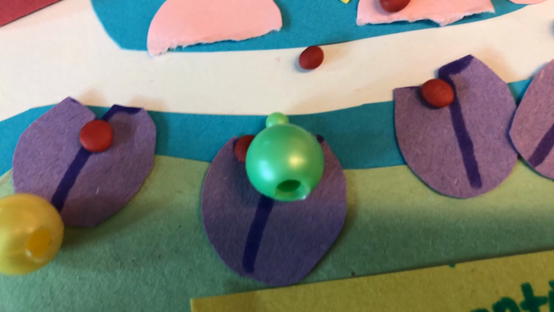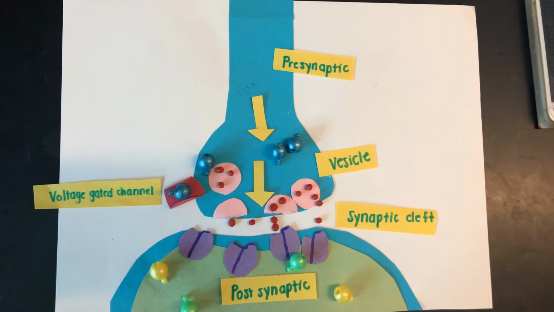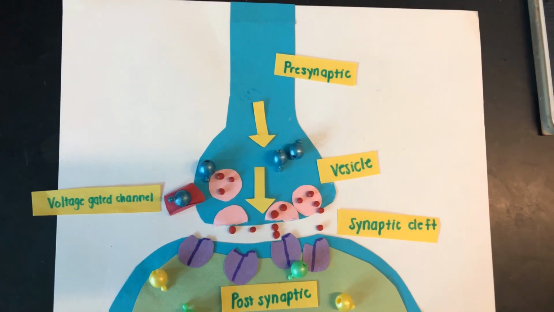In an excitatory response, the neurotransmitters depolarize the membrane to push the neuron closer to the threshold.